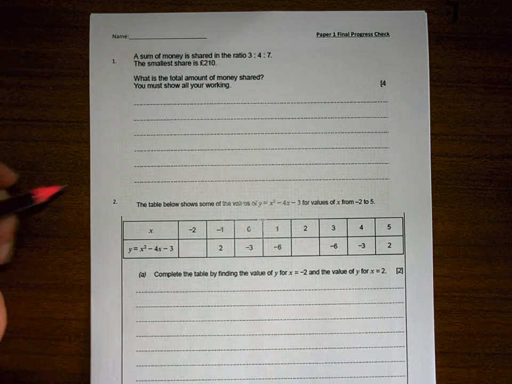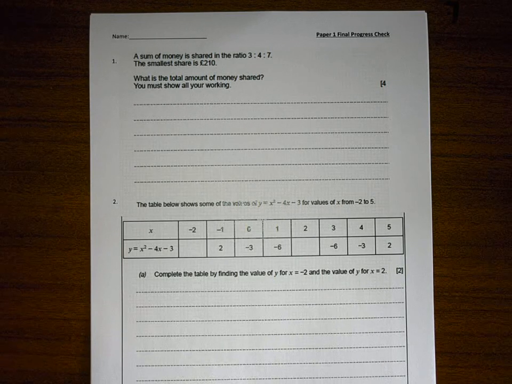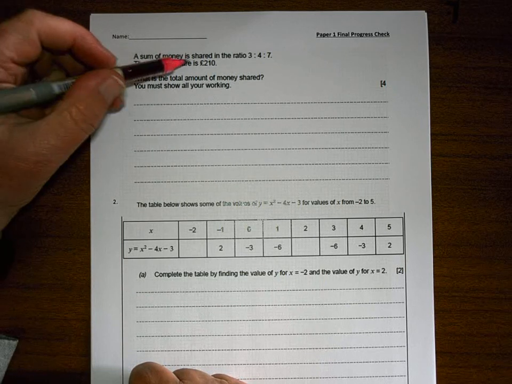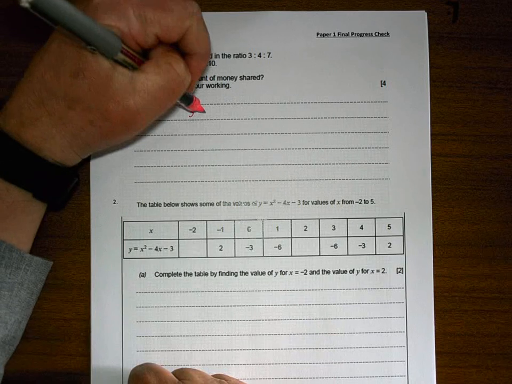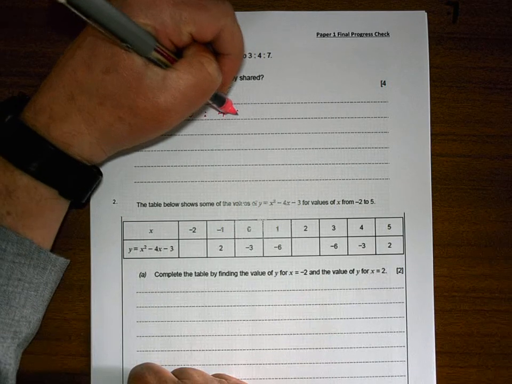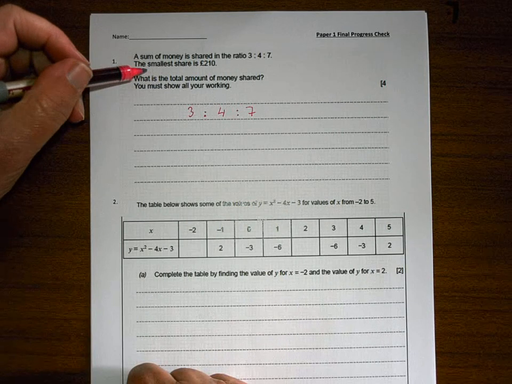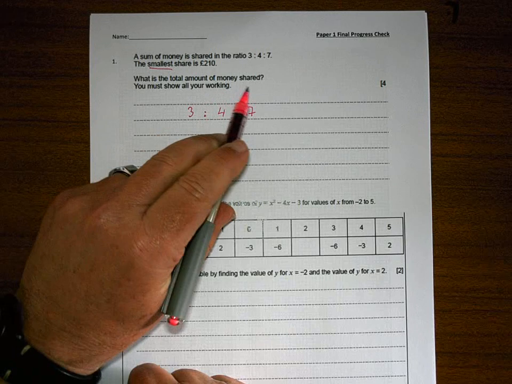Okay, so these are the solutions to the post-Easter paper 1 progress check, non-calculator. Question 1. A sum of money is shared in the ratio of 3 to 4 to 7. The smallest share is £210. So what is the total amount of money shared?